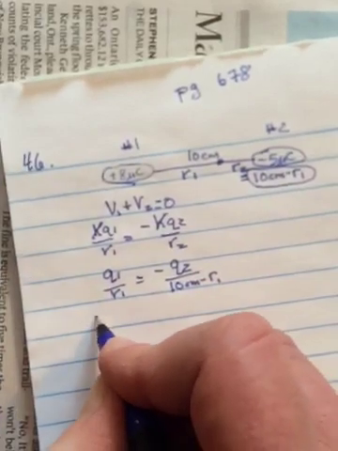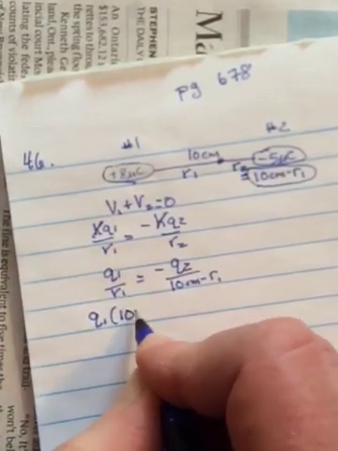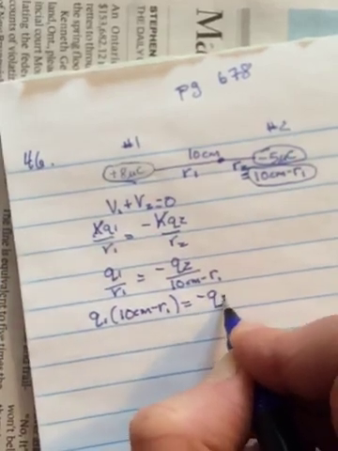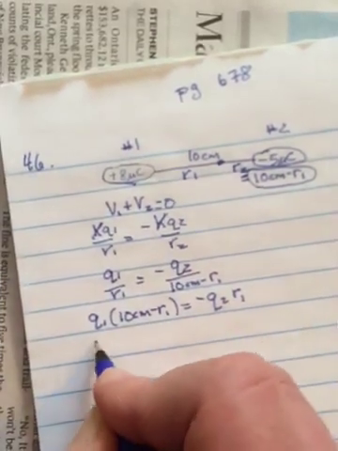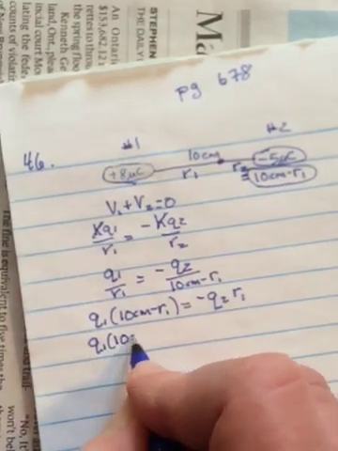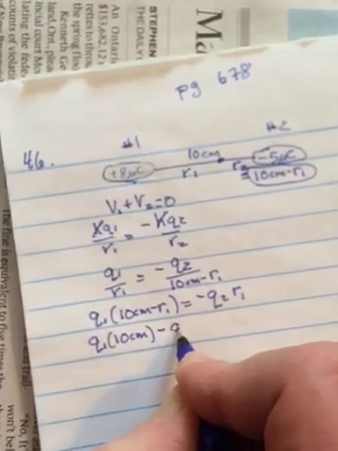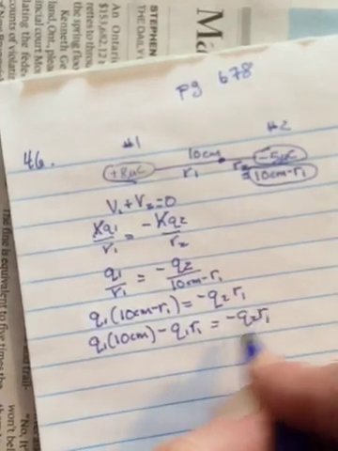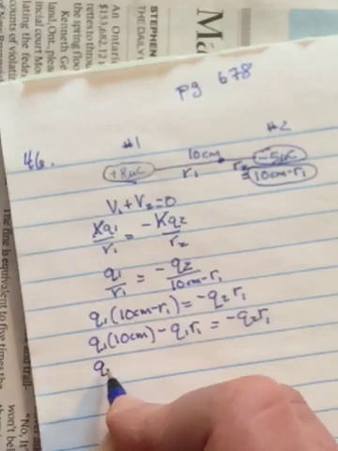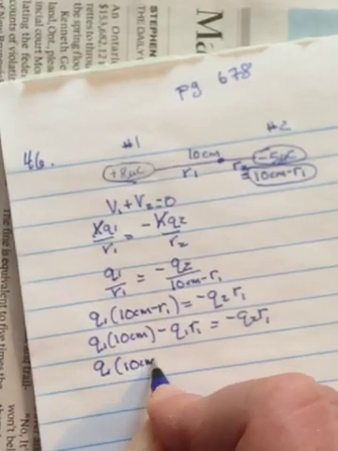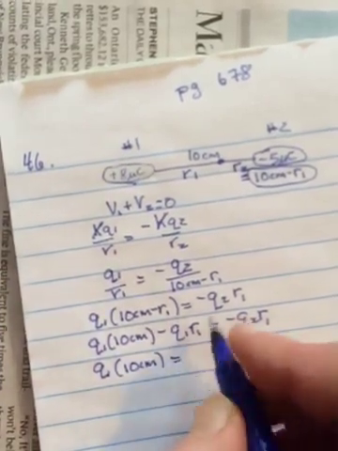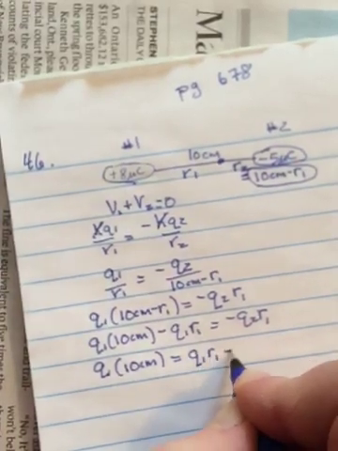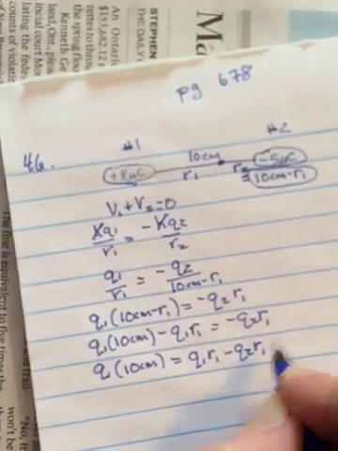So now you cross multiply. Q1 times 10 centimeters minus R1 is equal to negative Q2 R1. Multiply through the bracket, so Q1 10 centimeters minus Q1 R1 equals negative Q2 R1. Bring the R1s to one side, so Q1 10 centimeters is equal to Q1 R1 minus Q2 R1.